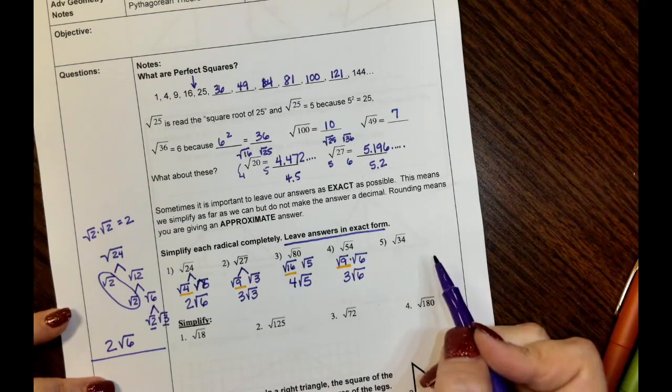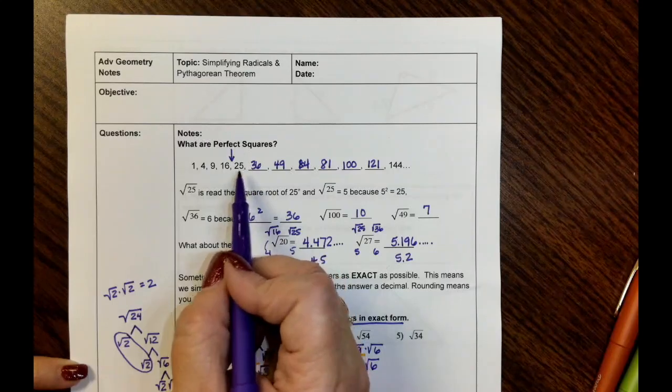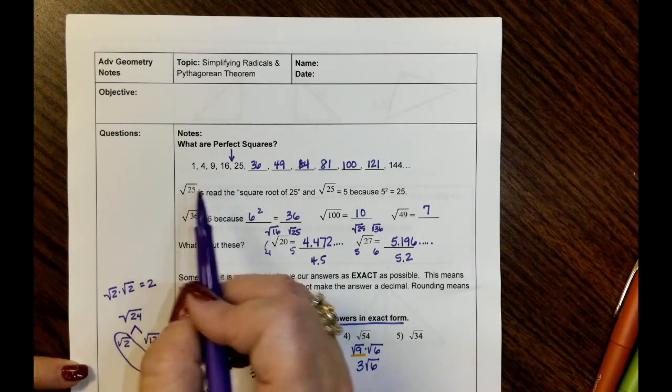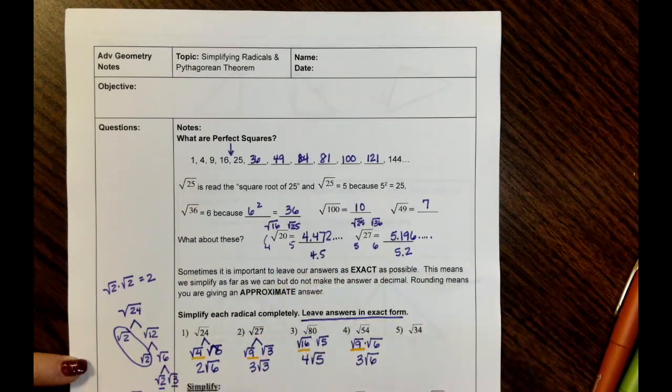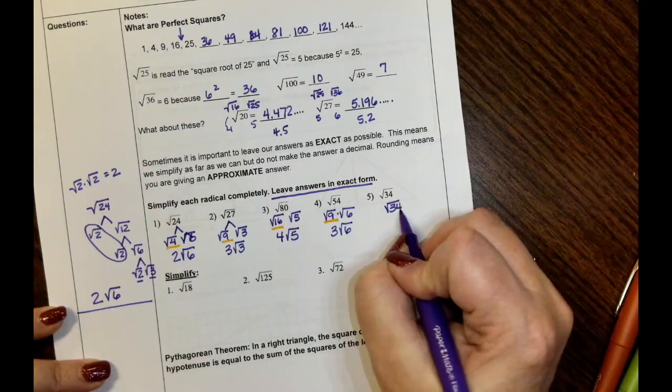Now, square root of 34. We go up here. 34 falls right here. 34 does not, 25 doesn't go into 34, 16 doesn't, 9 doesn't, 4 doesn't, and 1 does, but the square root of 1 is 1, so that doesn't help me any. So the square root of 34 is as simplified as it can get.